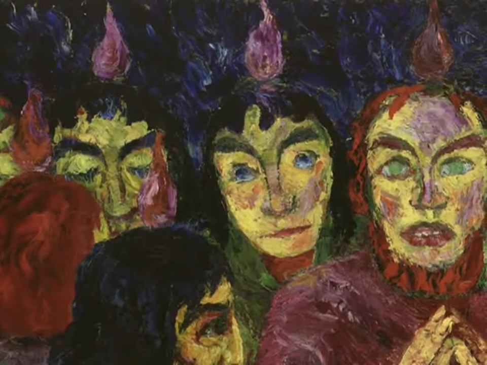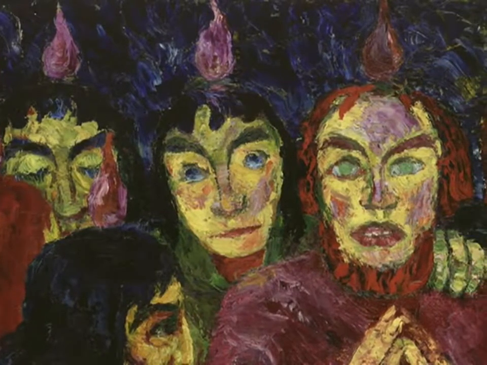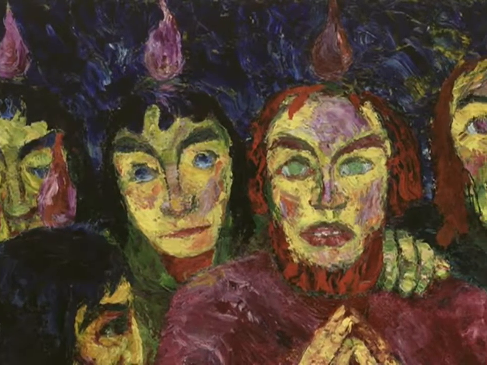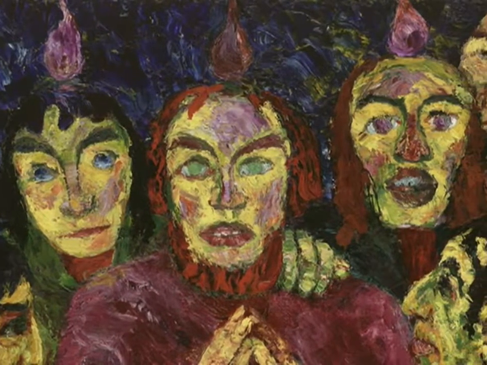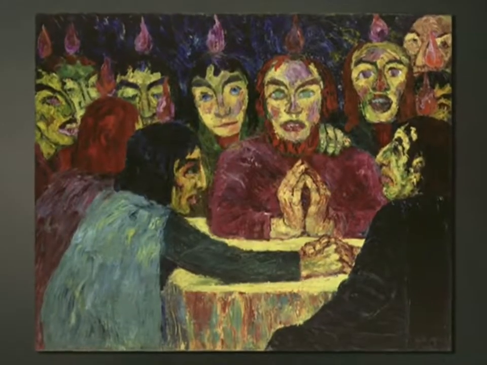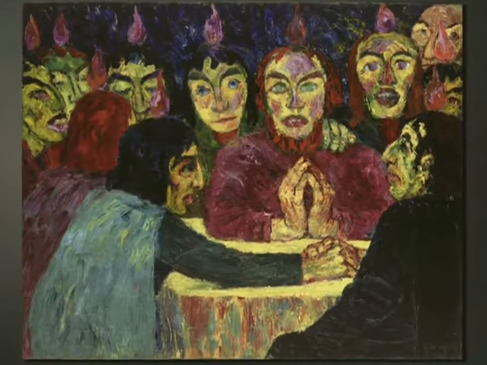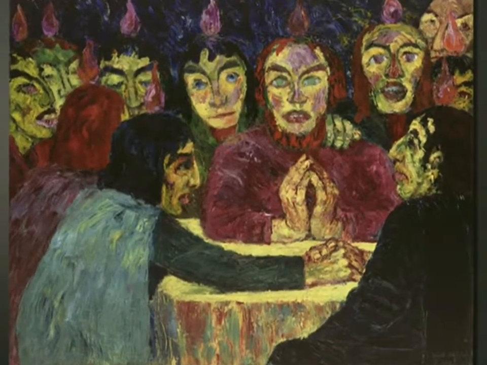Well, it's very cropped, it's very closed in, but this is the Pentecost, a very spiritual, emotional moment for all of the disciples, and Nolde actually leaves a space at the table for us. So that's point of view.